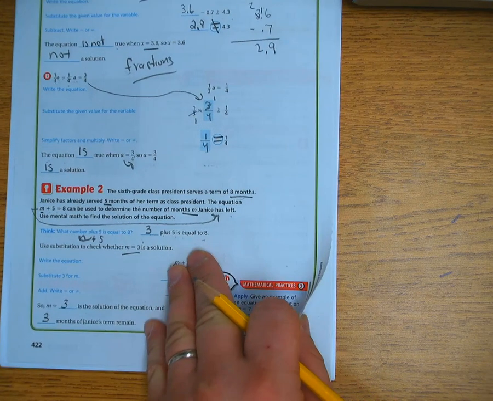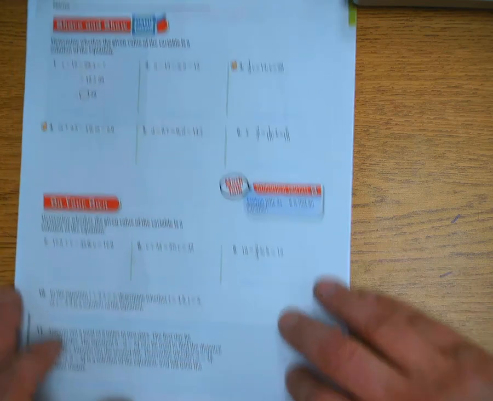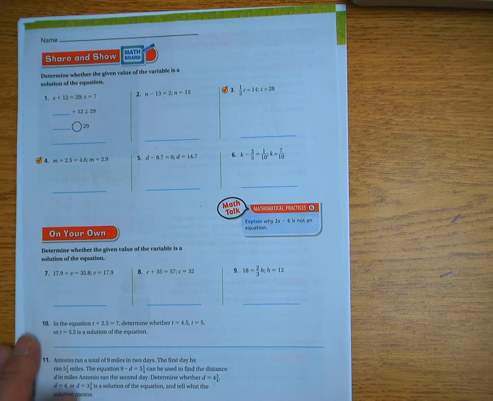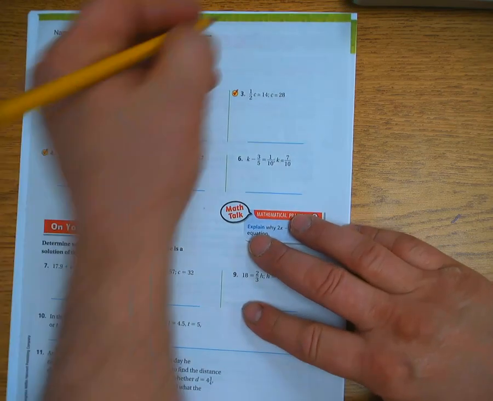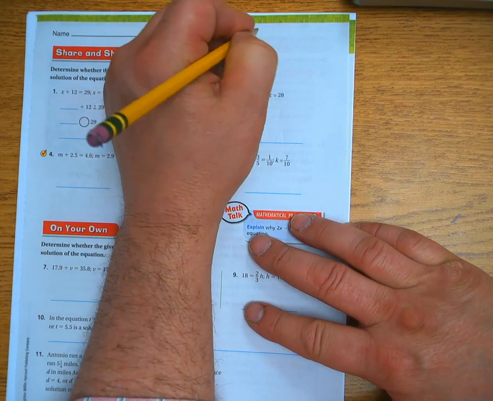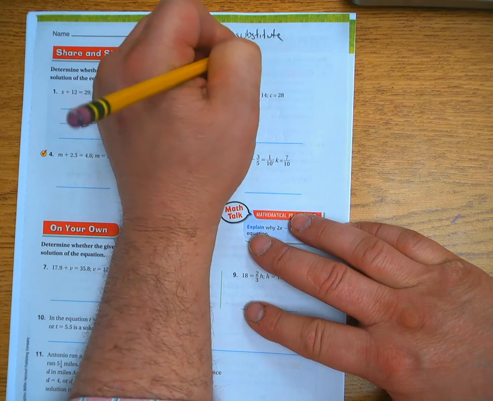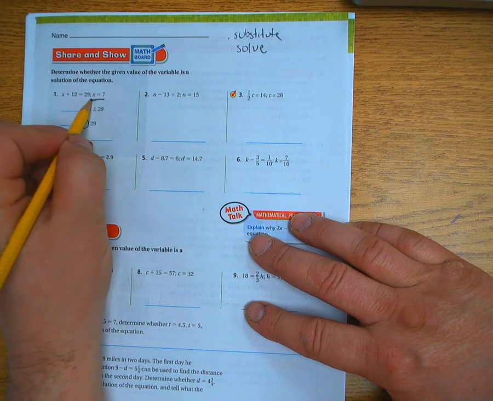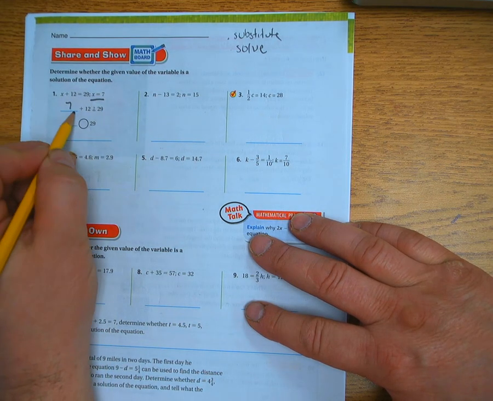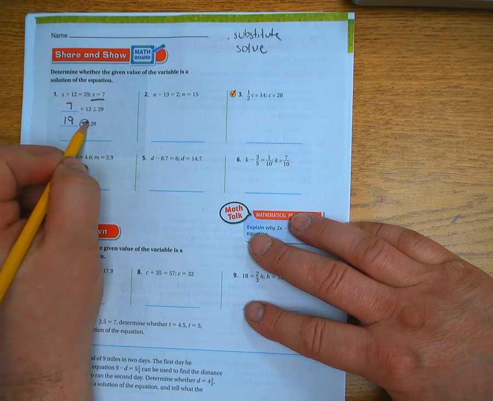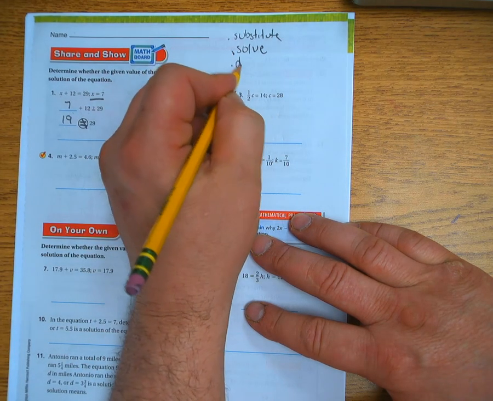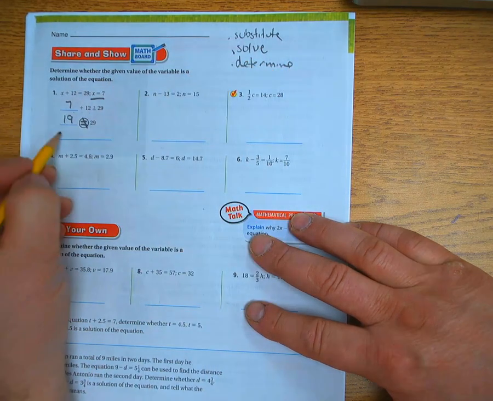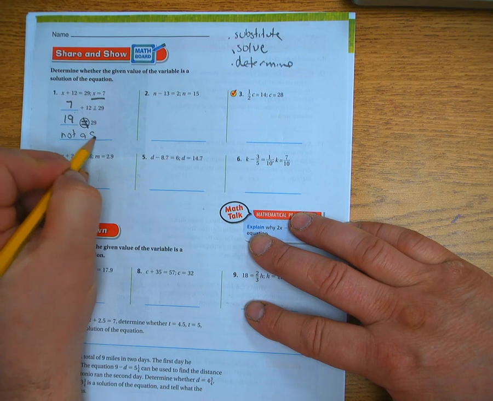Okay, page 422. We're moving on to page 423. Again, this is not rocket science, and hopefully I think you can do this. Remember, we substitute, solve. Okay, so they're telling us x equals 7. 7 plus 12 is 19. And then determine: not a solution.